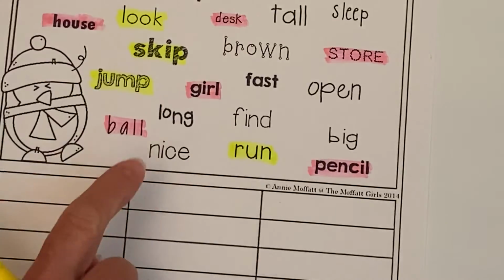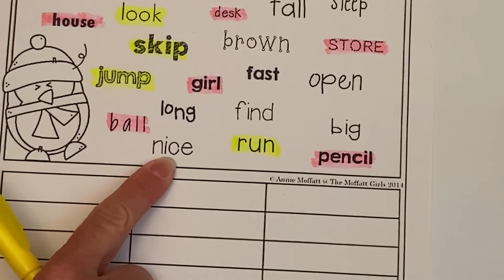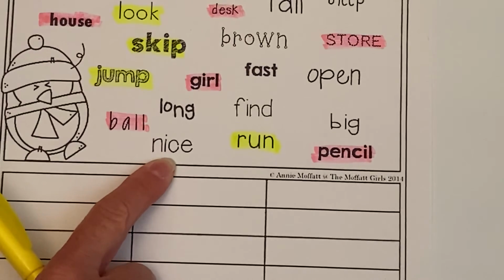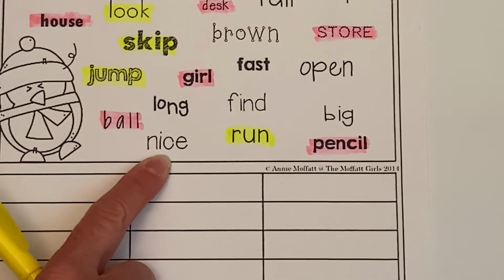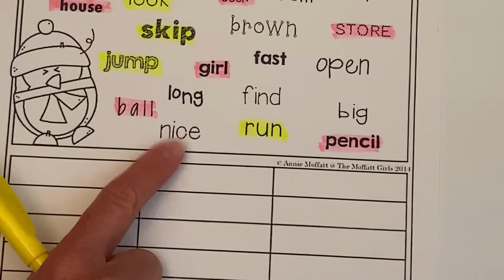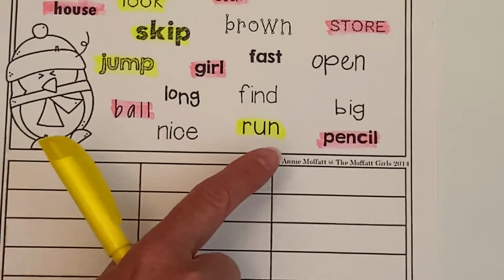What about the word nice? Does that show action? No, that actually is describing something. So that's going to be an adjective. Remember, we're looking for action words.